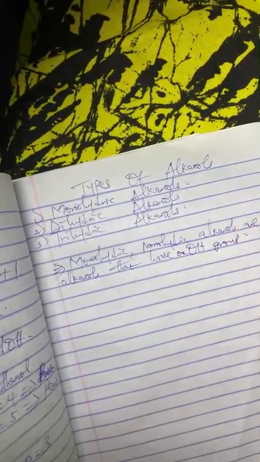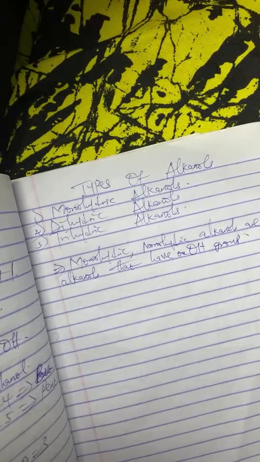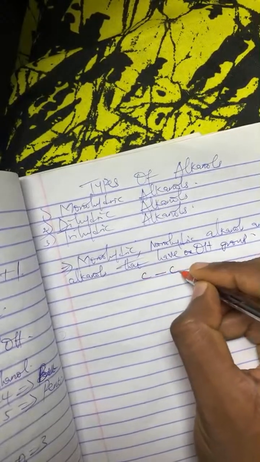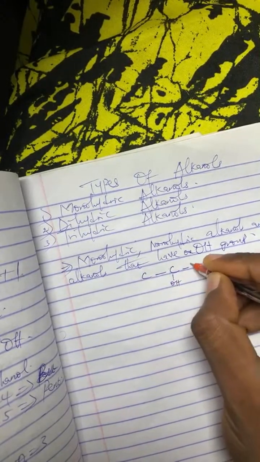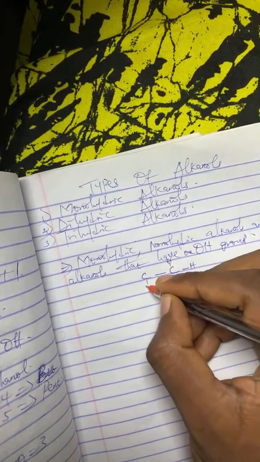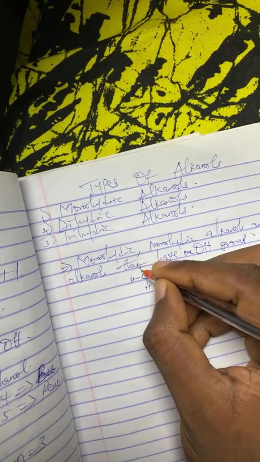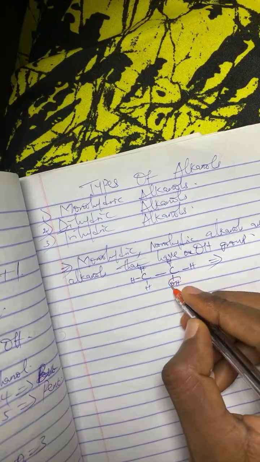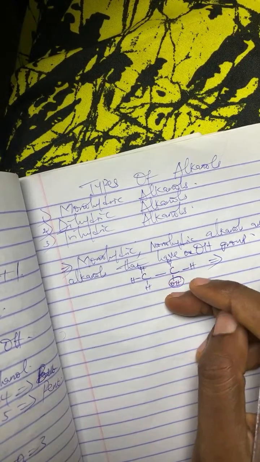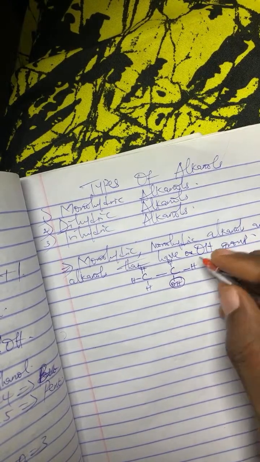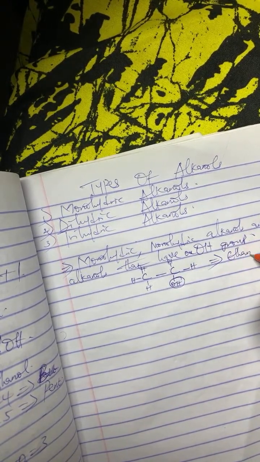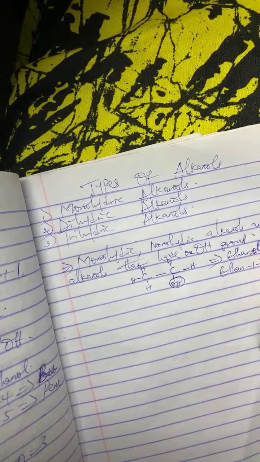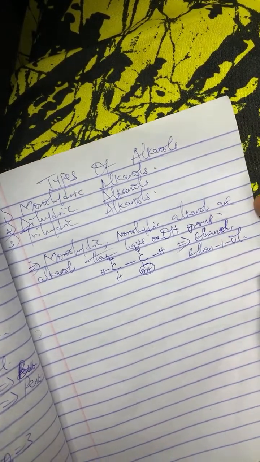Are we together now? Whenever we have one single OH group in that particular alcohol, it is a monohydric. For example, CH3CH2OH. This particular alkanol is a monohydric. Why is it monohydric? Because it has one OH group only. The name of this alkanol is ethanol, or you say ethan-1-ol, or 1-ethanol.